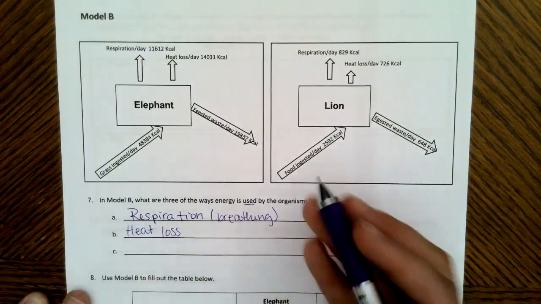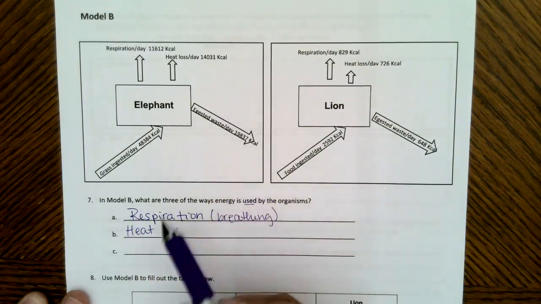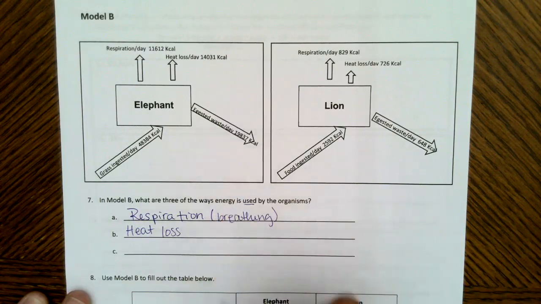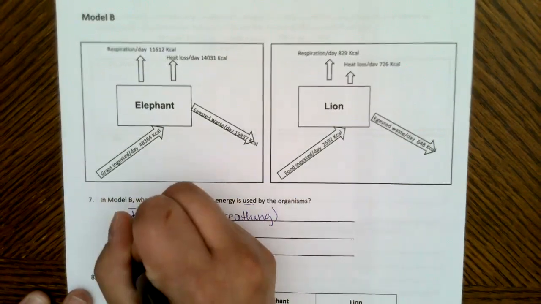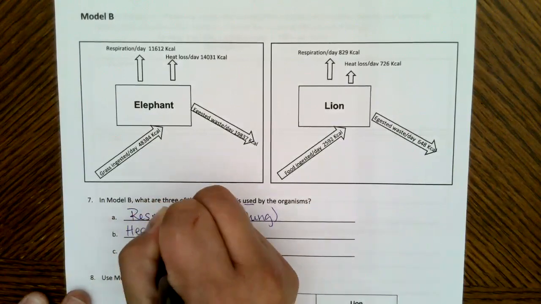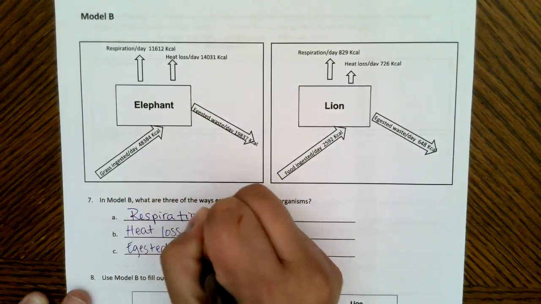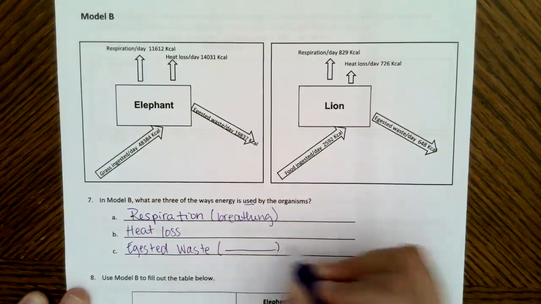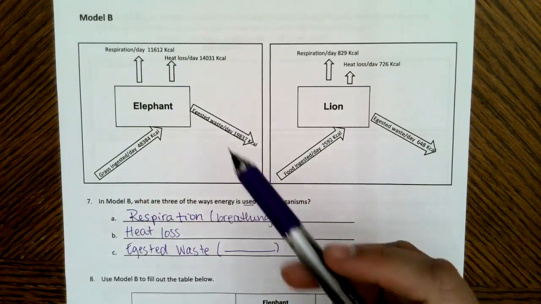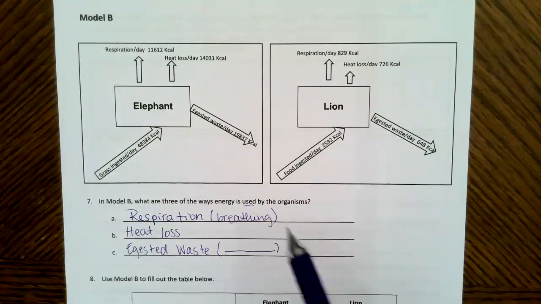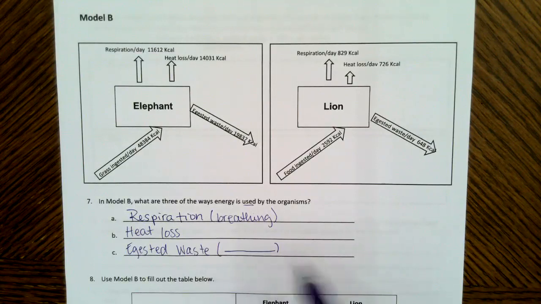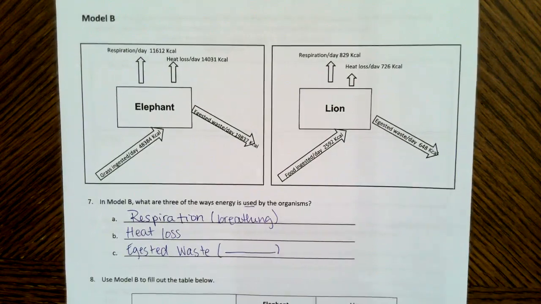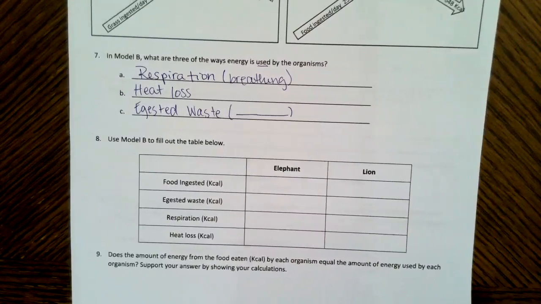But anyways, if we look to our third and last label here, we have egested waste per day. Okay, so again, egested waste. All right. And there is a simpler way of saying that, but like I said, I want you guys to figure out what that egested means. So go ahead and write that part in. You guys do that. So pause the video and write that in, okay? I think you know. All right, moving on here.